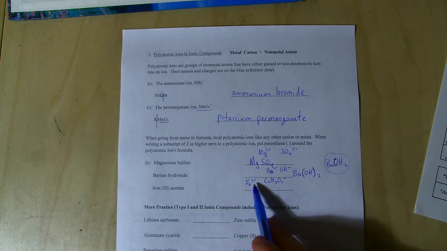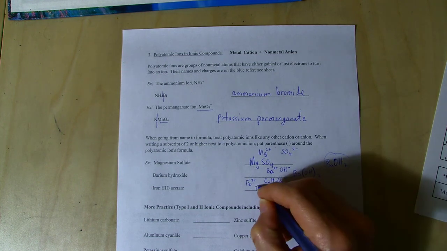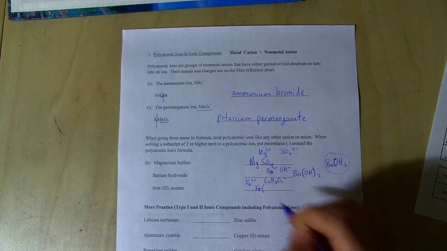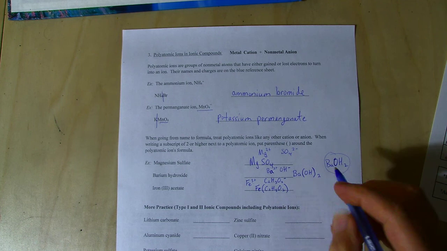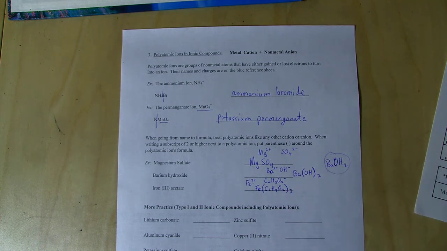So in order to balance out the positive 3 charge, I need 3 of these. So I'm going to need parentheses. So this is going to be Fe, parentheses, C2H3O2, close parentheses, and I need 3 of them, so there's going to be a 3. So that would be the formula for iron 3 acetate.